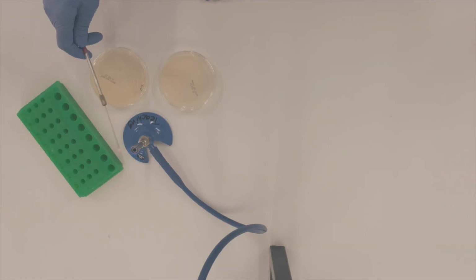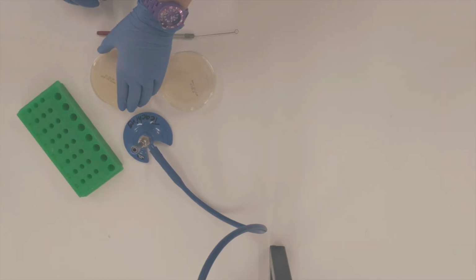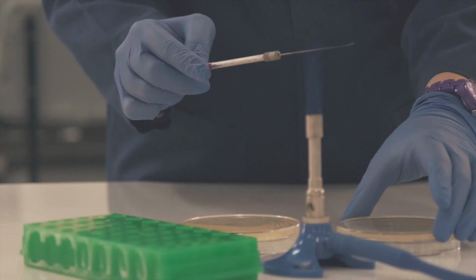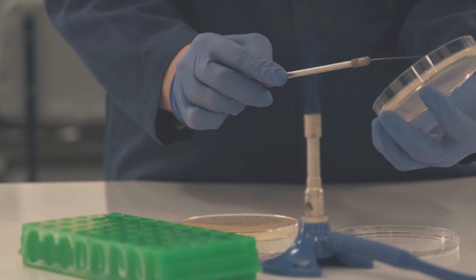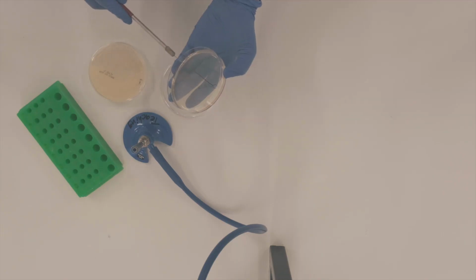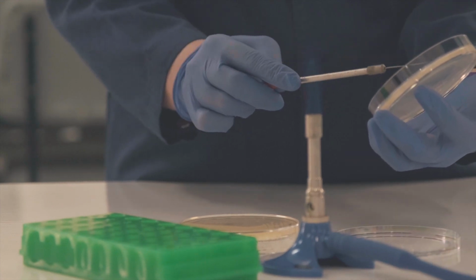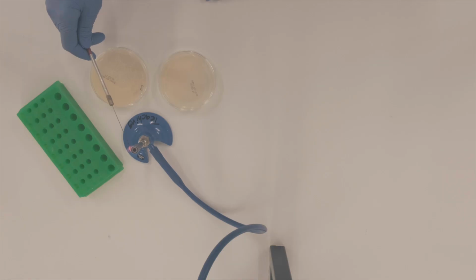Now let's put your knowledge to the test. Watch the following demonstrations and write down all the mistakes that you can spot. Let's start with the 16 streak plating dilution technique. Hopefully you found all of them. Let's watch that again, this time with the mistakes highlighted as we go.